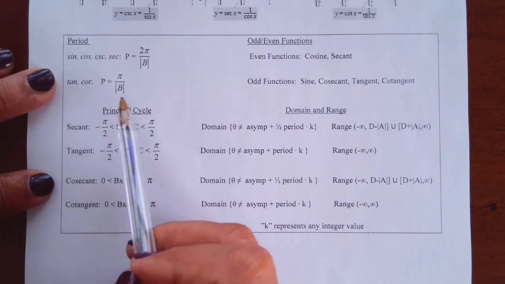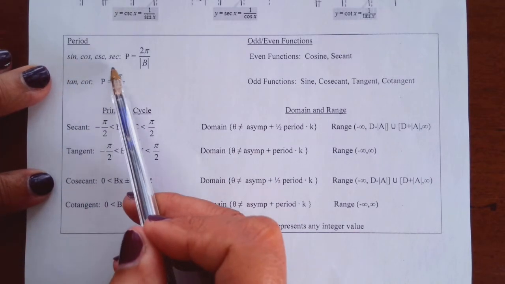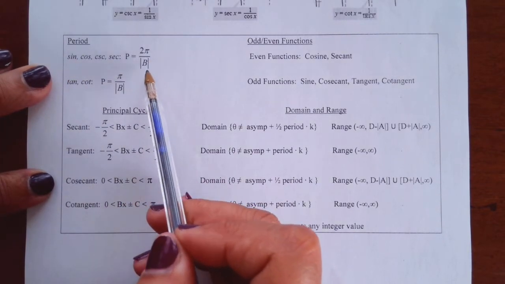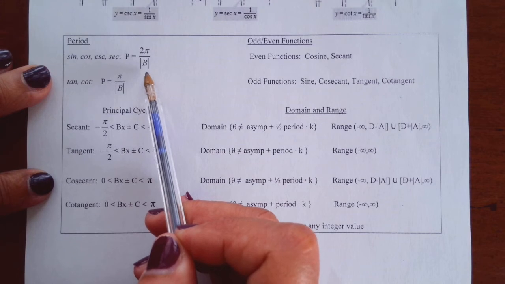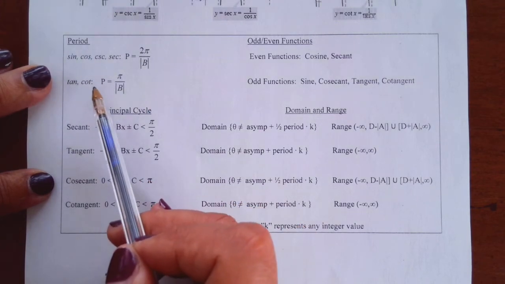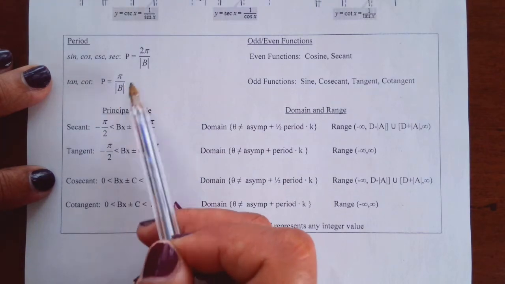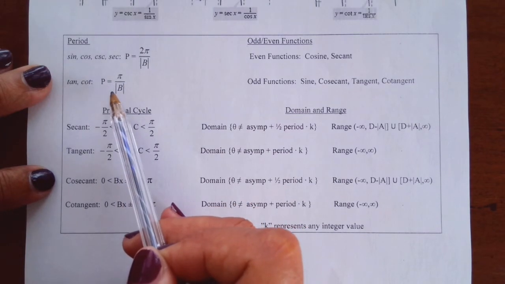All right, so here's how this works. Here's the information of how to find the period. Okay, so for sine, cosine, cosecant, and secant, the period will be 2 pi over the absolute value of b. Remember, the periods are always positive. For tangent and cotangent, the period is just pi divided by b. Okay, so different formulas for tangent and cotangent.